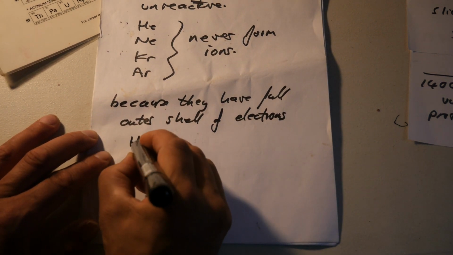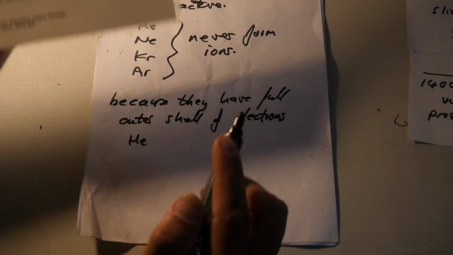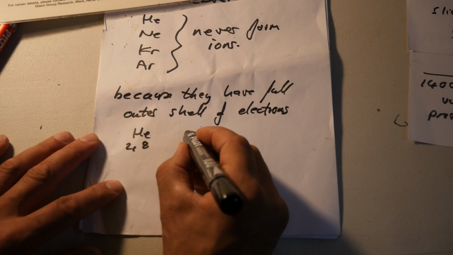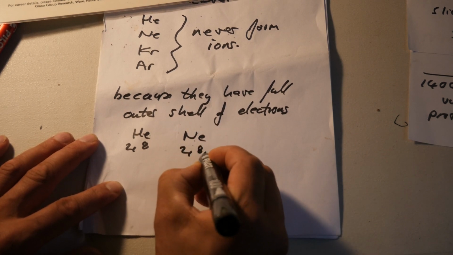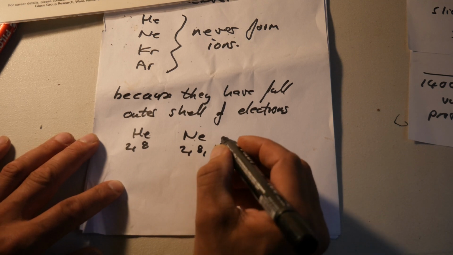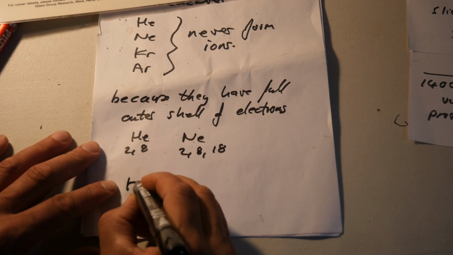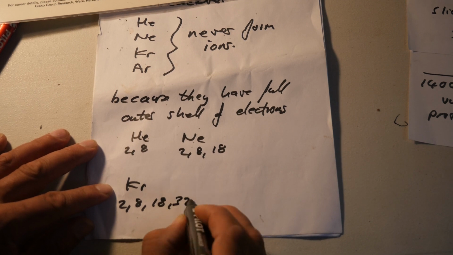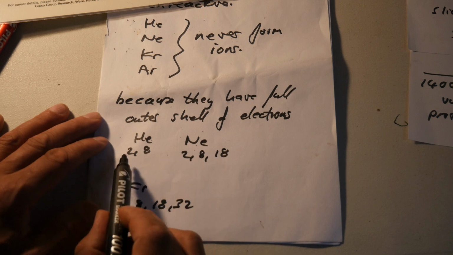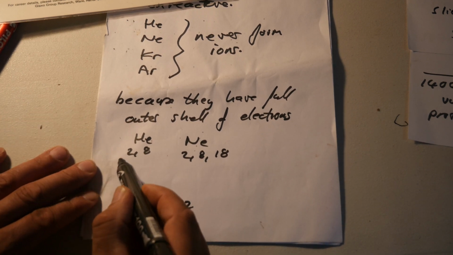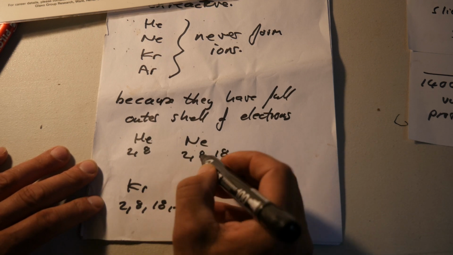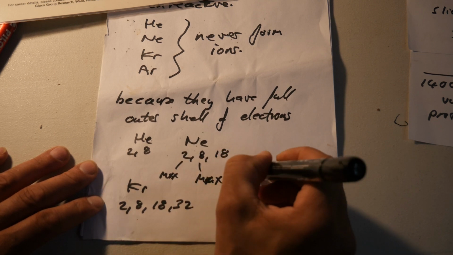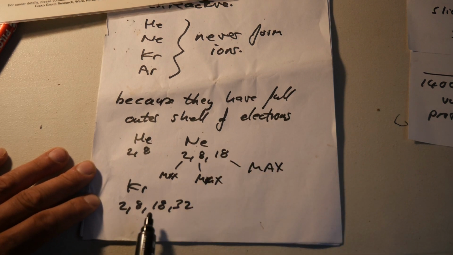So for example, helium is 2. Neon is 2, 8, argon is 2, 8, 8, and krypton is 2, 8, 18, 8. Basically, as I said in the previous lecture, the first shell has a maximum of 2, the second shell has a maximum of 8, the third shell has a maximum of 18, and the fourth shell a maximum of 32.